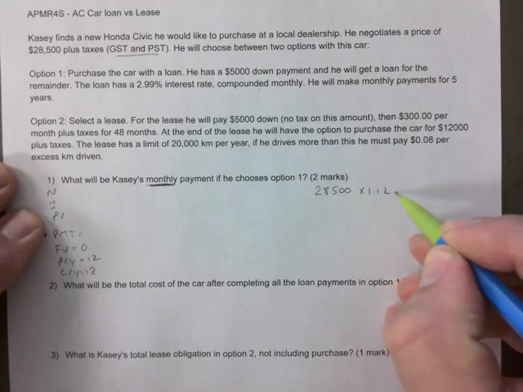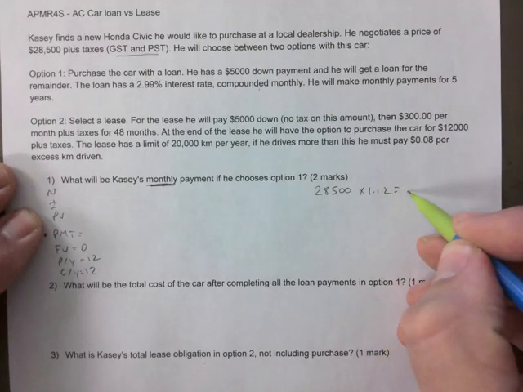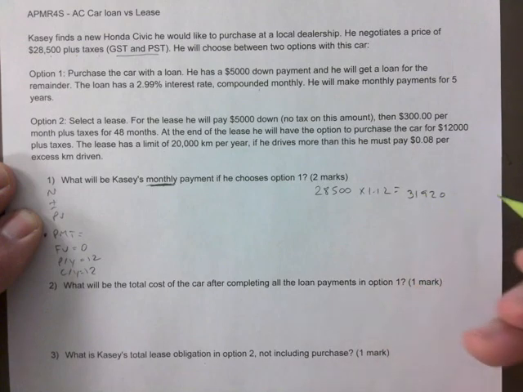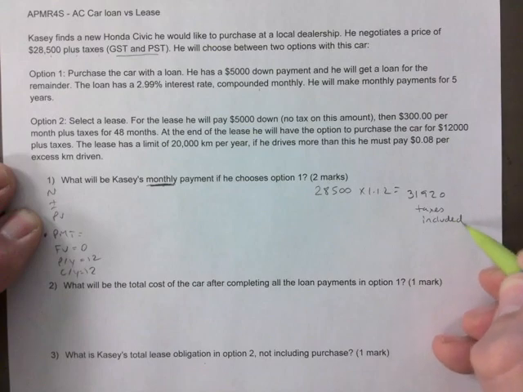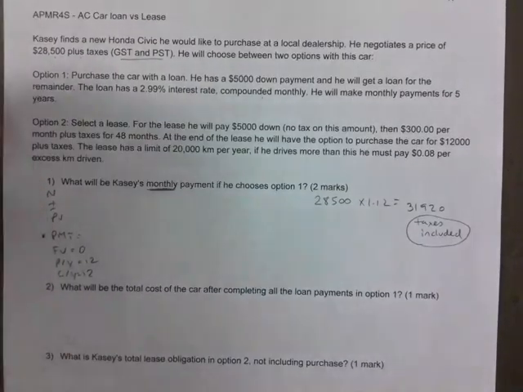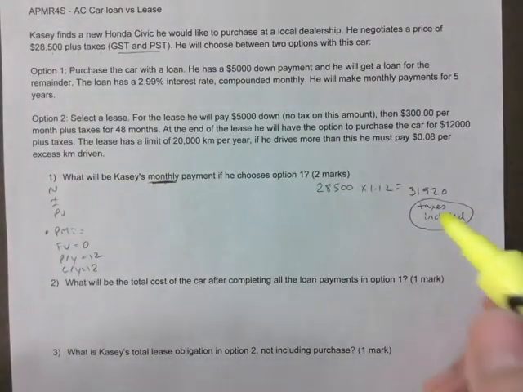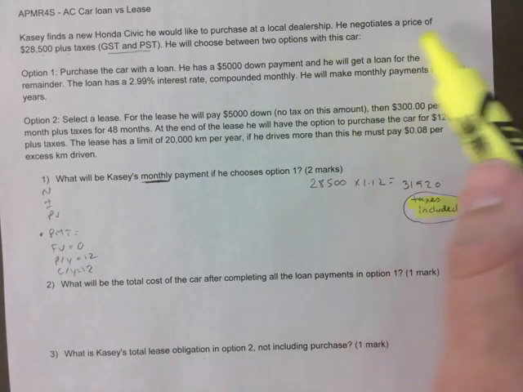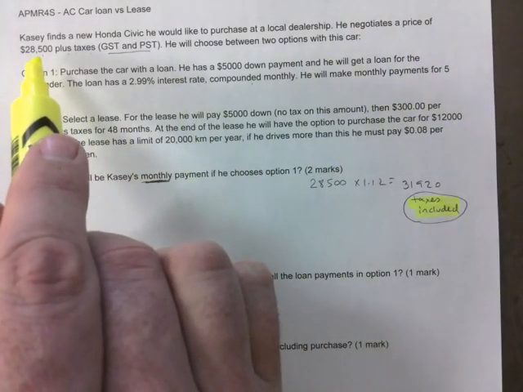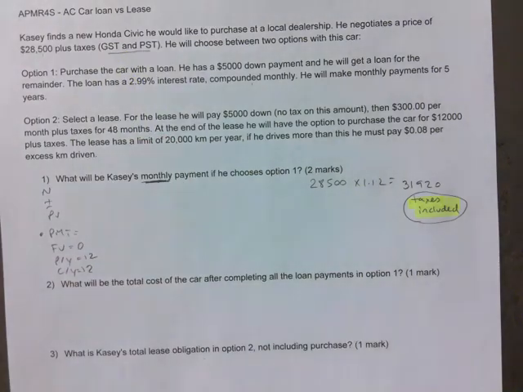Add taxes to it. This is 31,920. Taxes included. Can you write this down? And this is why. Okay. If you ever have those like that in a statement, it means that this already has taxes. So don't double tax. Okay. I repeat, if this says he negotiates a price of 28,500 including taxes, taxes are already included. So don't be double taxing.